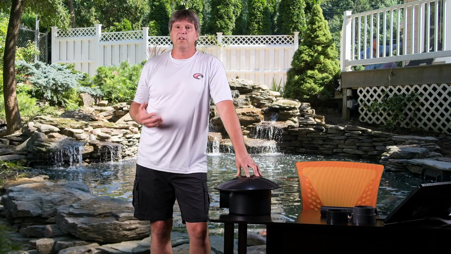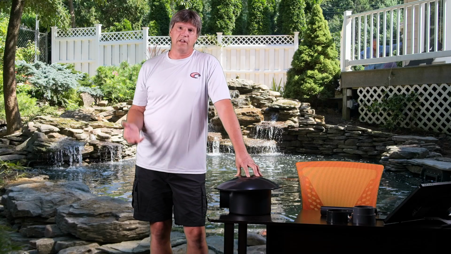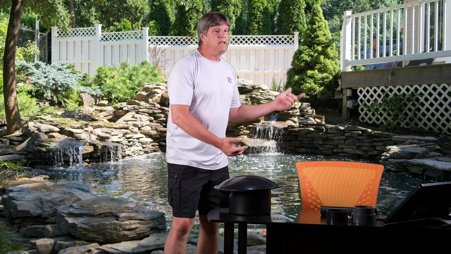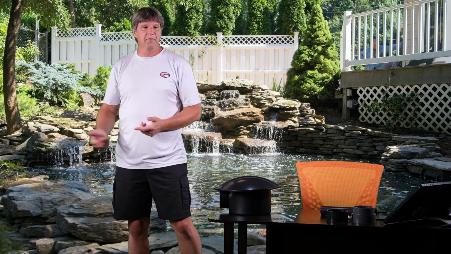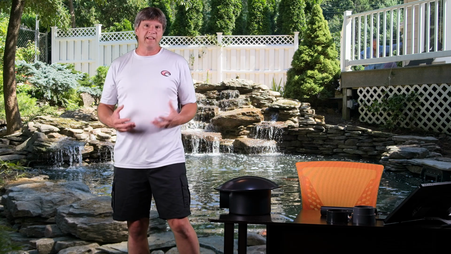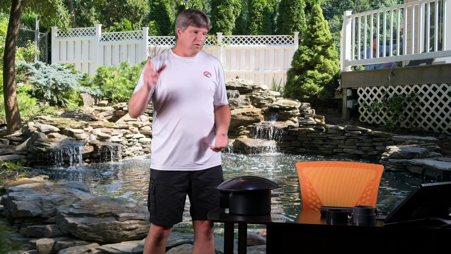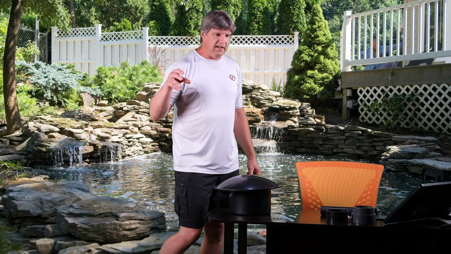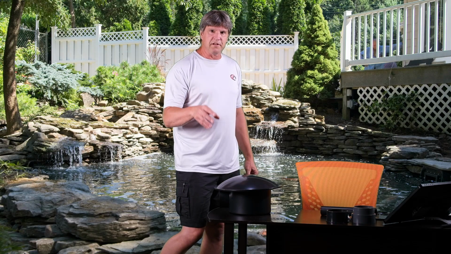So yeah, the maintenance is so much less, right? All the debris that gets into your pond simply goes out. We don't want all that crap rotting and decaying in the pond. So huge advantage right there. And we certainly don't want a pump right in the middle of all the crap that settles in the bottom.